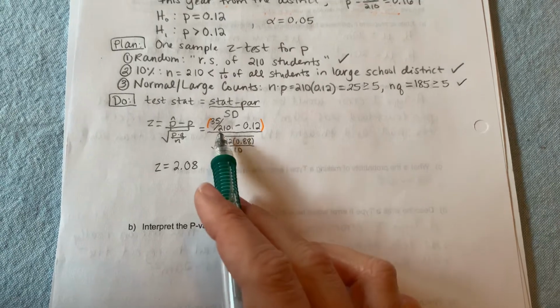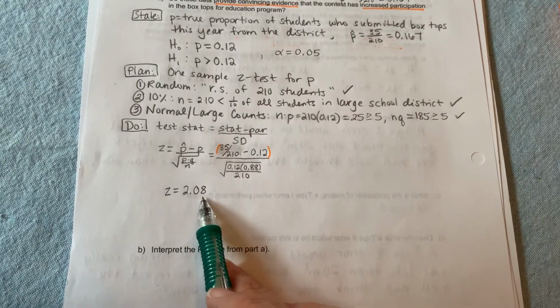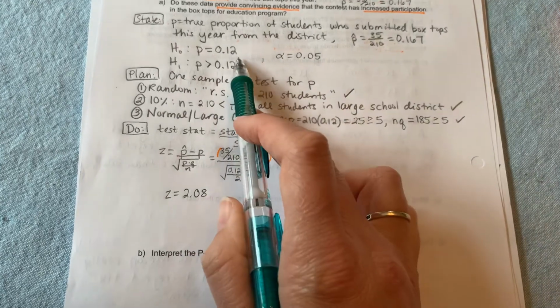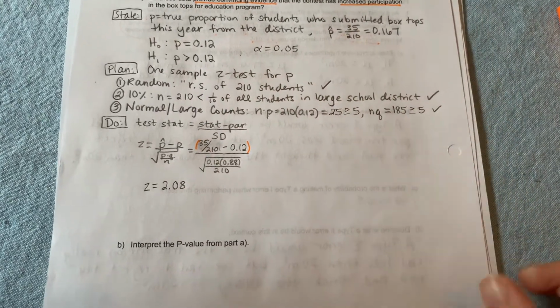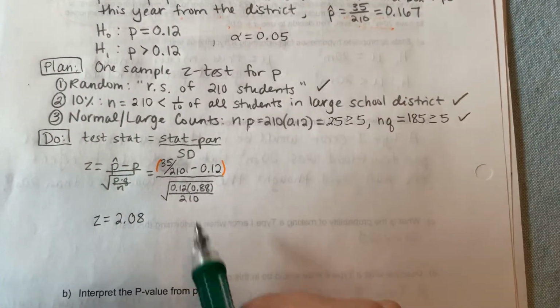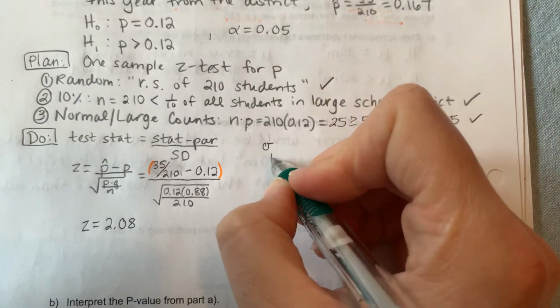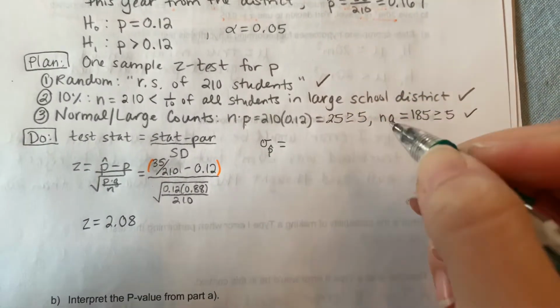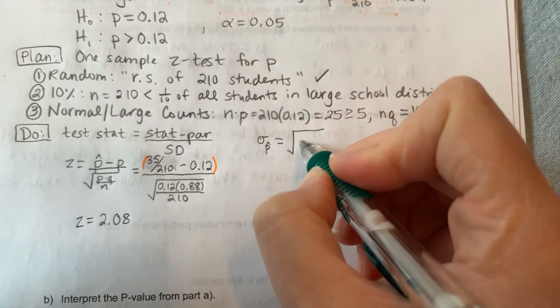That means this sample proportion of 0.167 is 2.08 standard deviations above the null value, 2 standard deviations away from the mean. So let's sketch our picture. Remember that our mean is going to be equal to the null value, 0.12, but we do want to find the standard deviation, sigma sub p hat, so that we can label our normal curve accordingly.